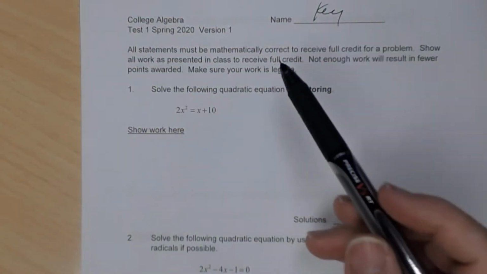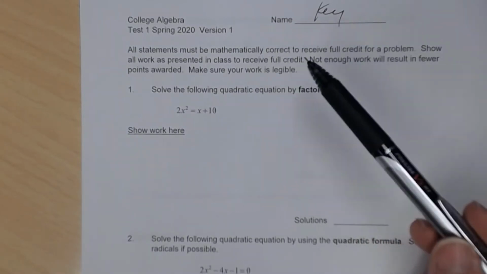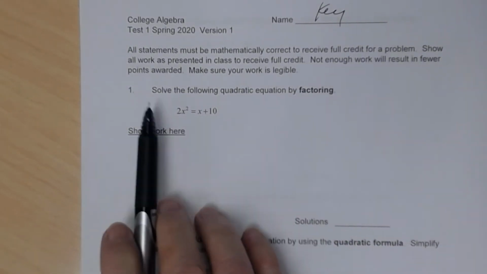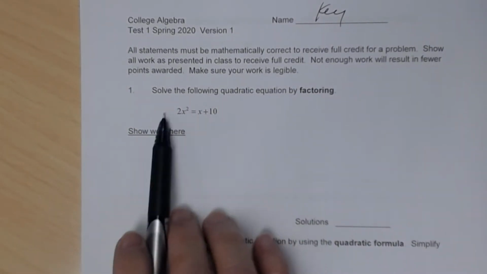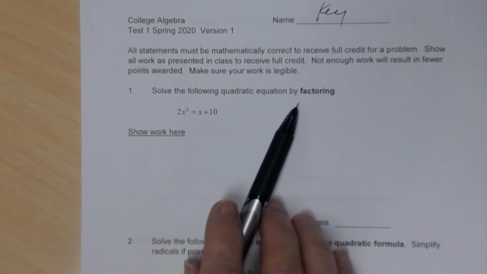Okay, so this is the key, and this key will be for both versions 1 and 2. So on number 1, this was in the same version on both versions. Now this is a quadratic equation, and you want to solve by factoring.